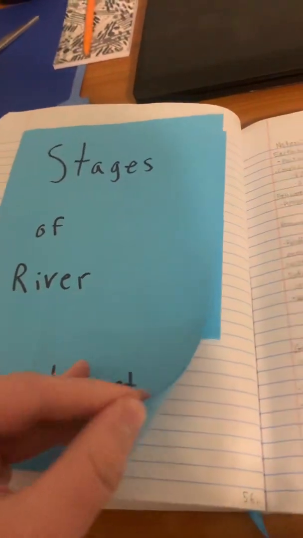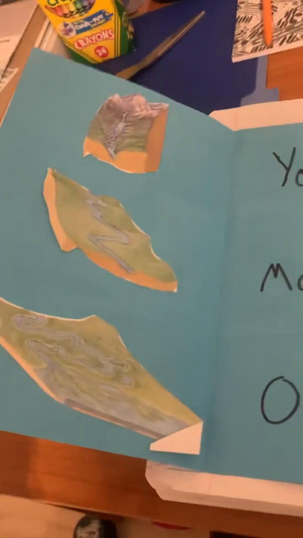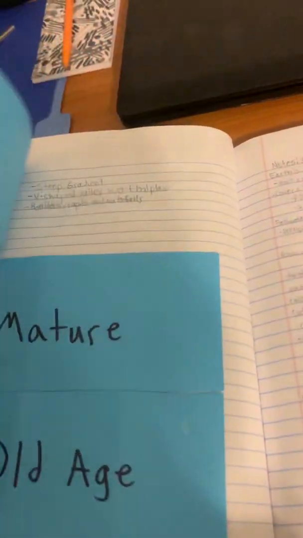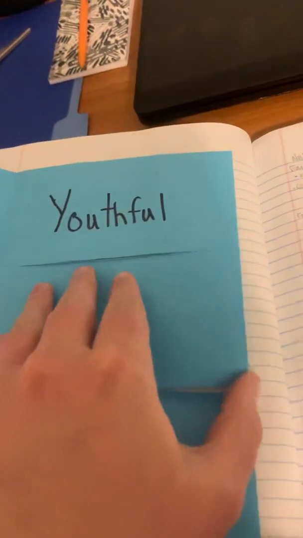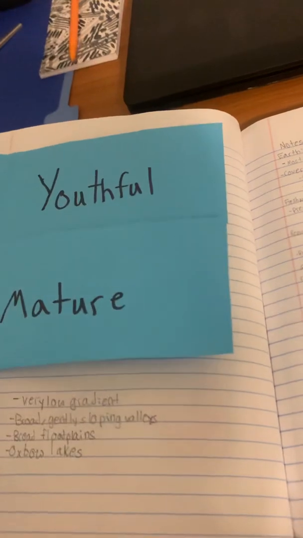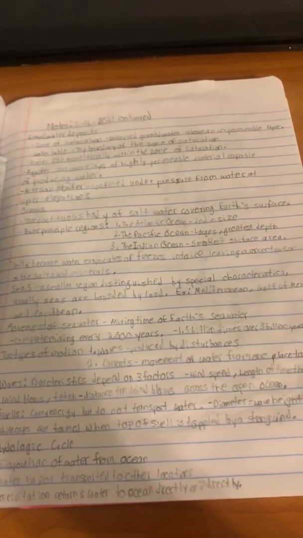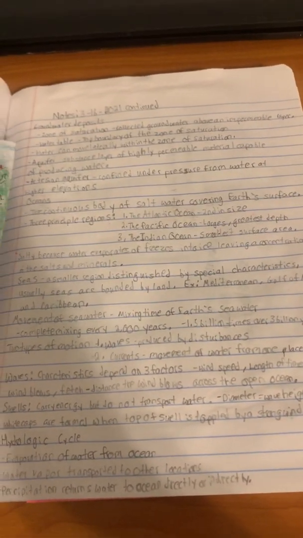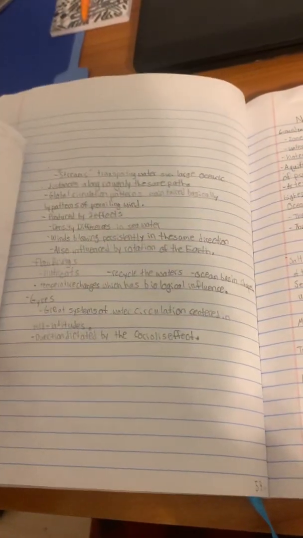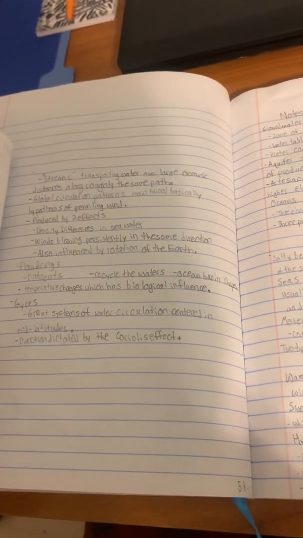Stages of river development. There's the pictures, and then we got youthful with some information, mature, some information, and old age. And then we got my notes for March 16th, 2021. And then March 16th, 2021 notes continued. Ocean currents, and some information on that.